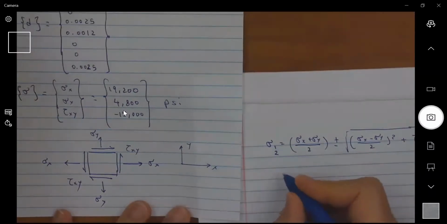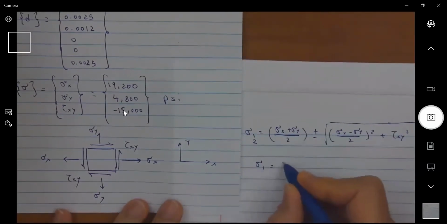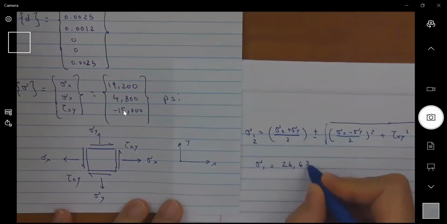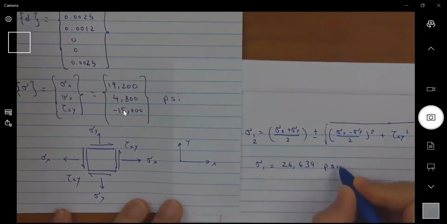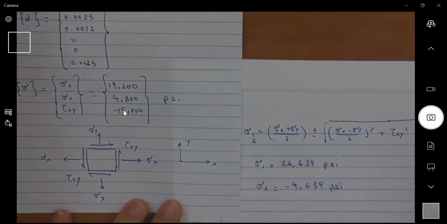If I plug in the numbers, I'll find that sigma 1 is equal to 26,639 psi. Sigma 2 is equal to minus 4,639 psi. These are also known as major principal stress and minor principal stress.